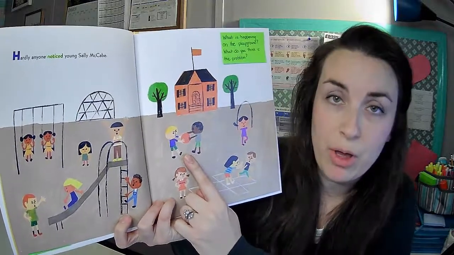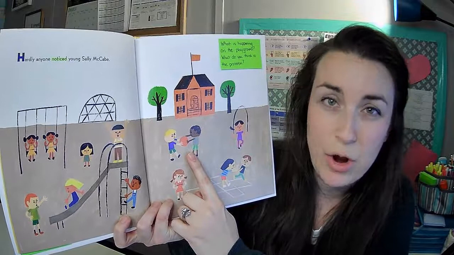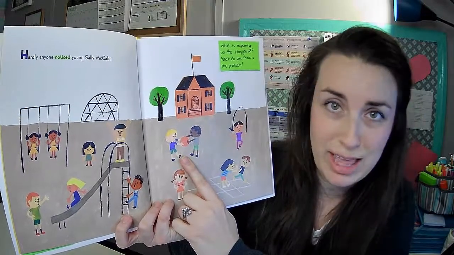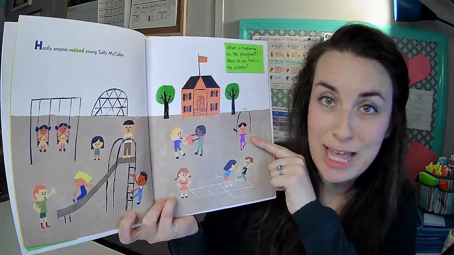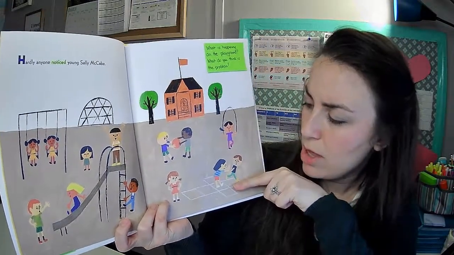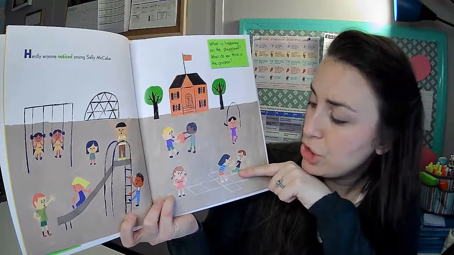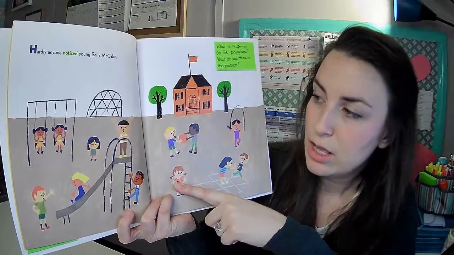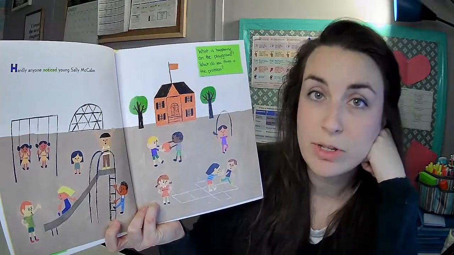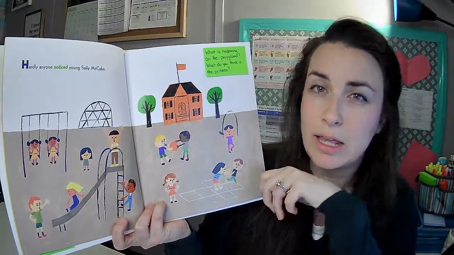Look over here with the ball. They have mean faces on. They must be in an argument, and they're not sharing that ball very well. The girl over here is jump roping. She's happy. Oh my, look what's happening at the hopscotch. Someone is pushing another person, and she looks very angry. So I'm seeing that some kiddos are playing nicely, but other kiddos are being mean in our playground.